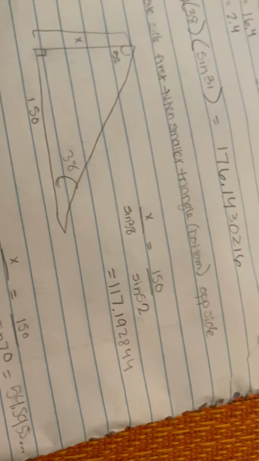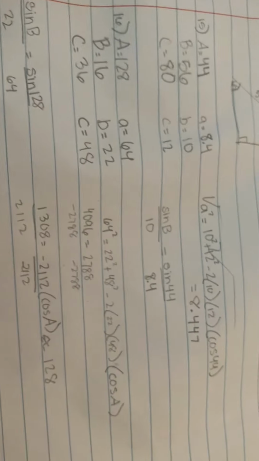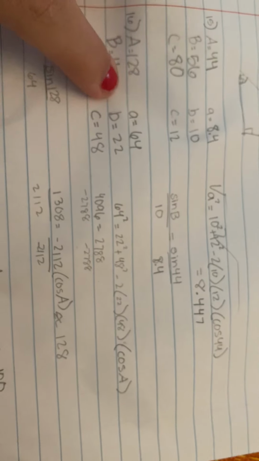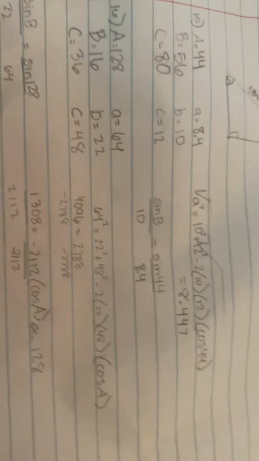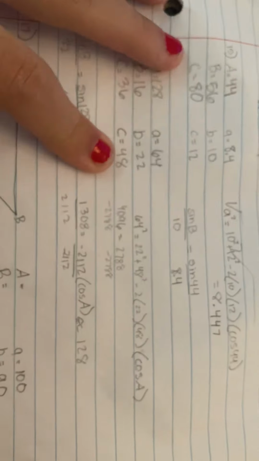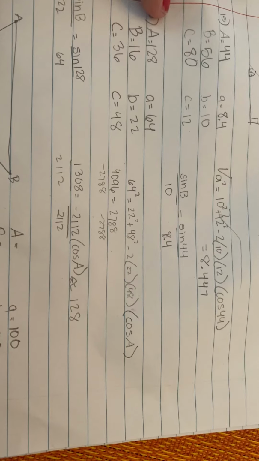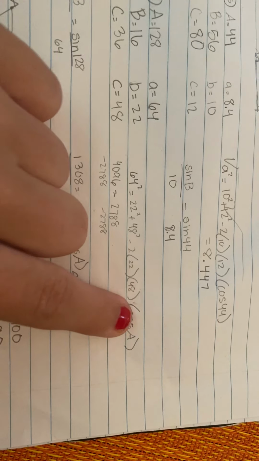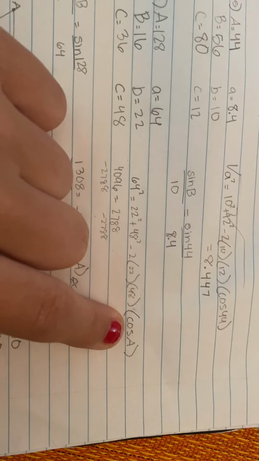And then the last one was number 16. Oh, this was a cosine identity. So I guess in the beginning, I only had these numbers, and then I had to find cosine of A, the angle.